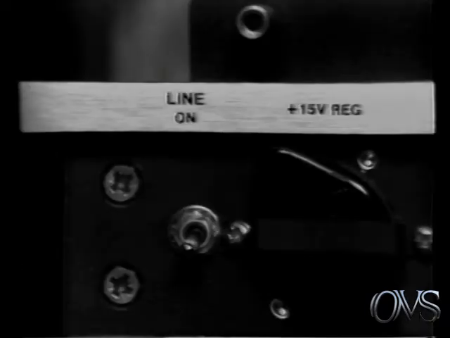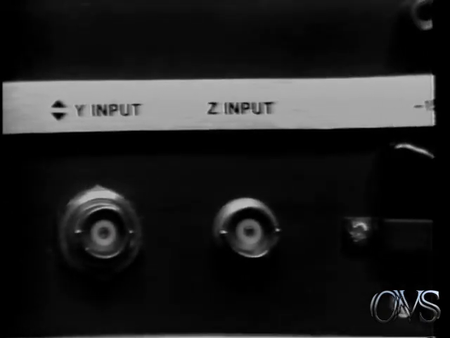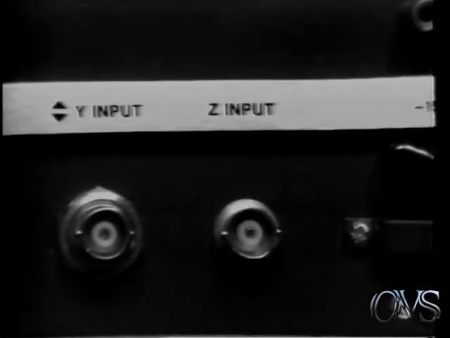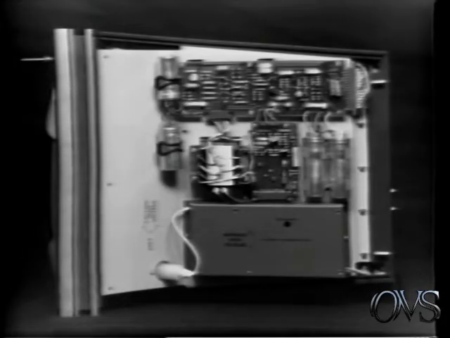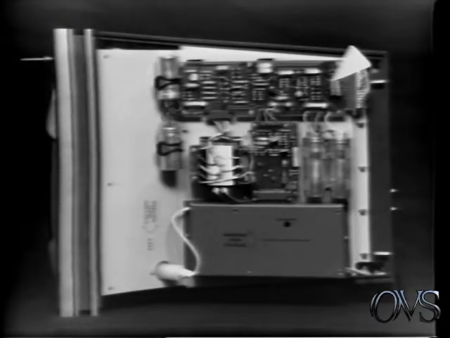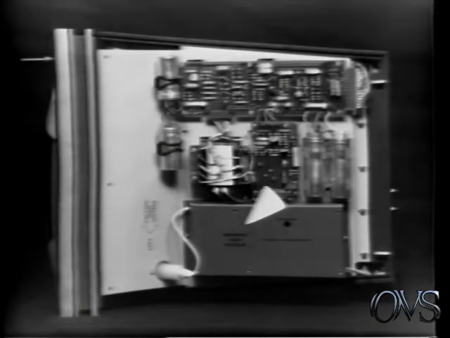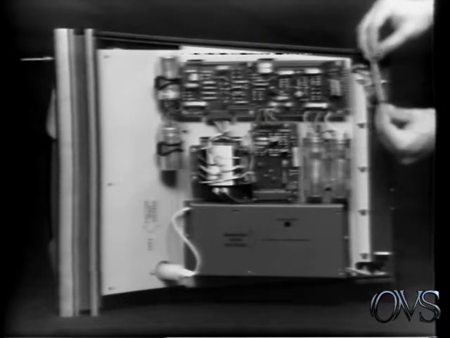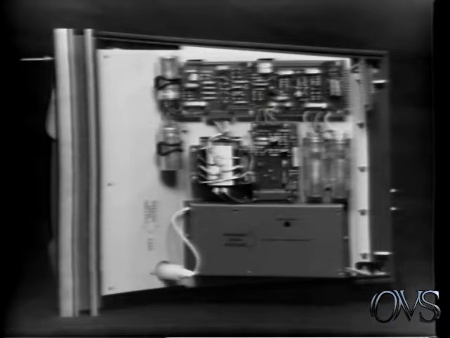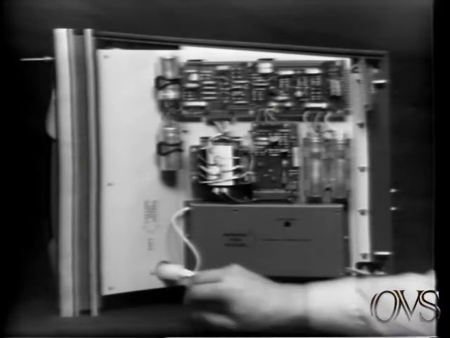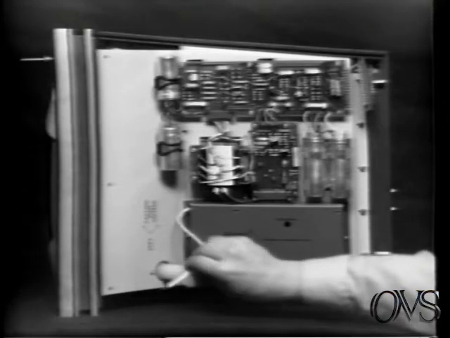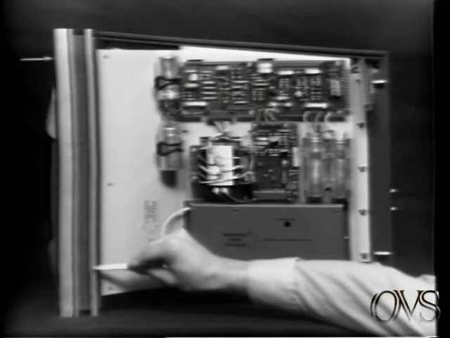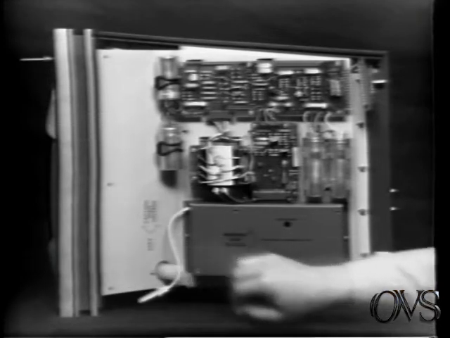On the rear panel are the power on switch, line input and voltage selector, and X, Y, and Z axis signal input connectors. The bottom side of the instrument exposes the low voltage power supply, high voltage regulator, and high voltage rectifier. Notice that most board connections are made with edge connectors, permitting convenient board removal. Here's the CRT post-accelerator connector. Anytime this is disconnected, it should be discharged to ground immediately as a safety precaution.